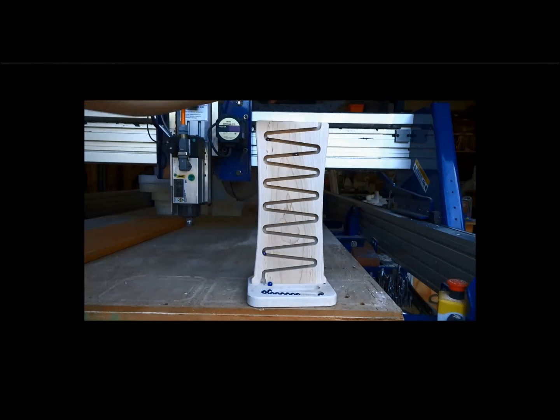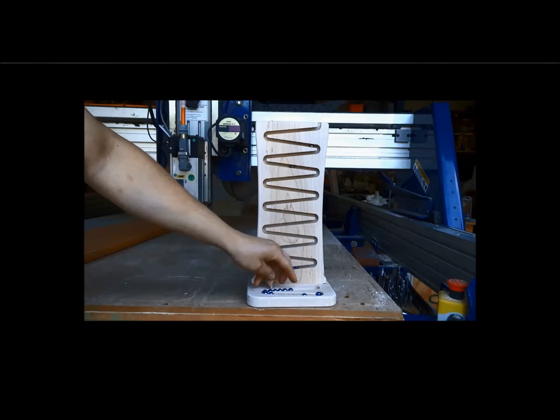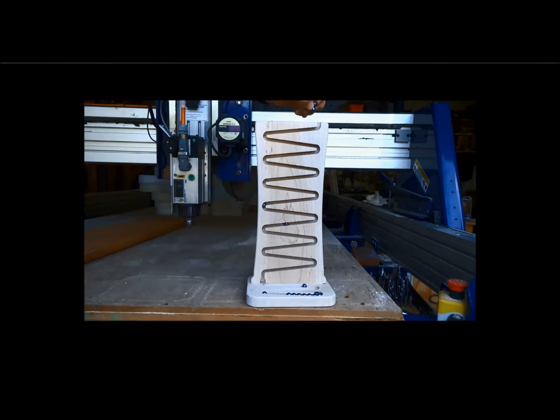adding a lead in and a lead out for the cut. We'll also look into the order of the cut, ramping of the bit, how to tab these pieces so they don't move around, and then also the order, ramp, tab, lead, and we'll get into those here next.